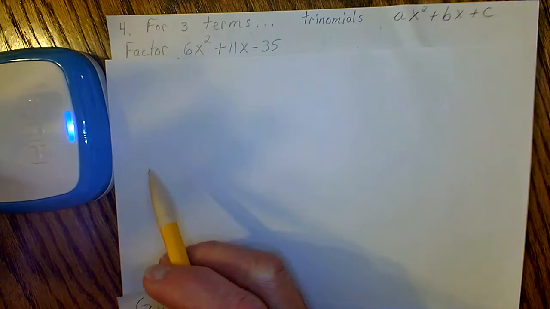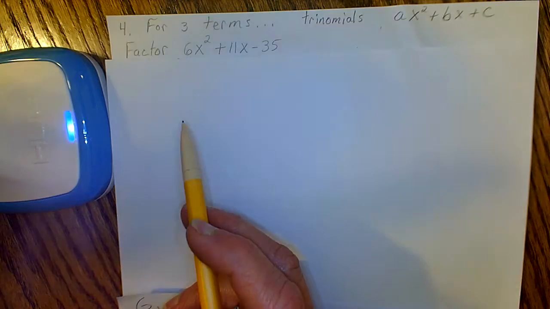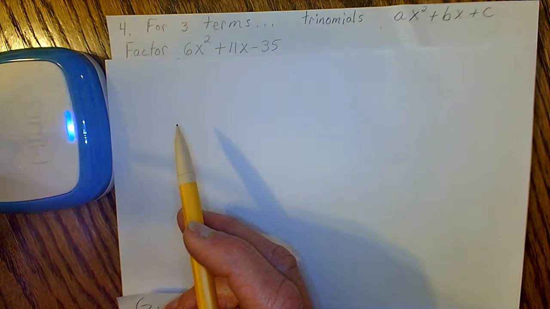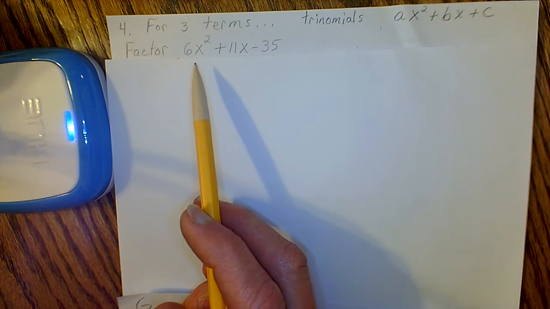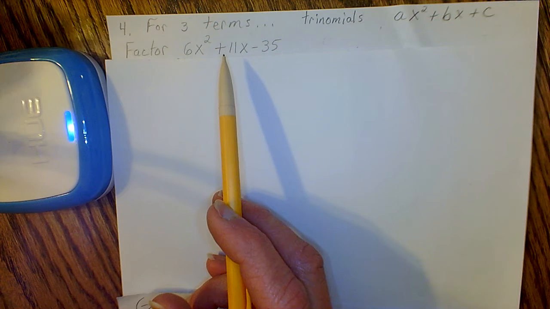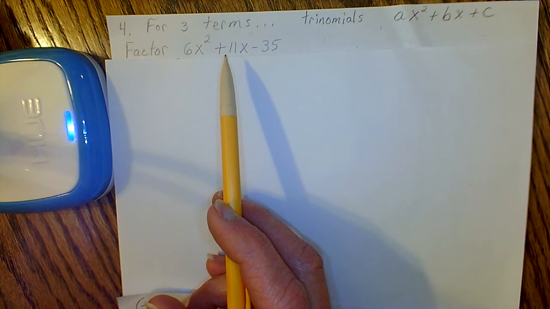We're going to look at how we would go about factoring 3 terms. In class we worked on factoring 4 terms, and I explained that we needed to learn that before we could learn how to factor 3 terms. When we're factoring 3 terms, we're going to use a method that's known as the AC method.